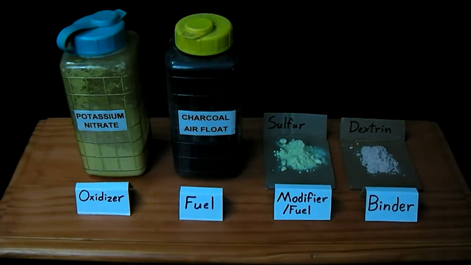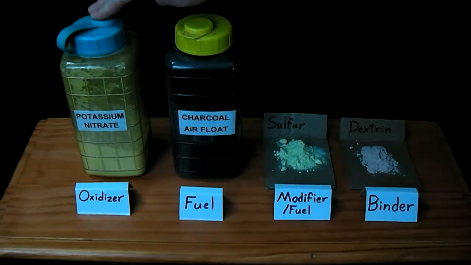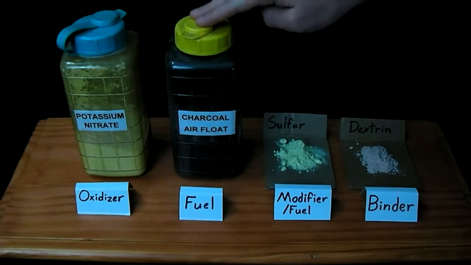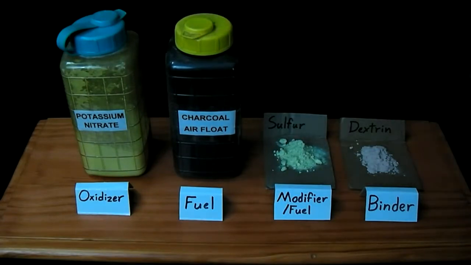Now the two most important elements to any pyrotechnic composition are represented here. You have an oxidizer in the potassium nitrate and a fuel in the charcoal. To have fire you need oxygen and you need a fuel source, and these two make up those elements.